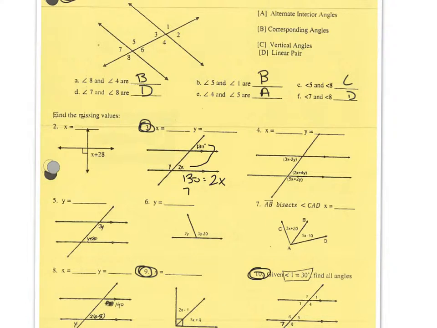and I can solve for x by dividing by 2. I get 65. So my x equals 65. But now I still need to solve for y. So if I know that this angle right here is 130 degrees, well, they make a linear pair with angle y. So if they make a linear pair, they add up to 180. So 130 plus 50 gives me that 180.